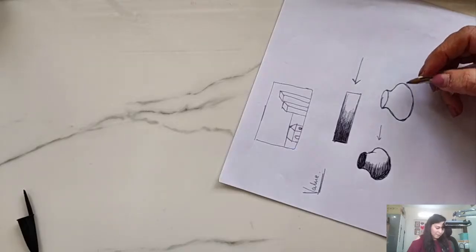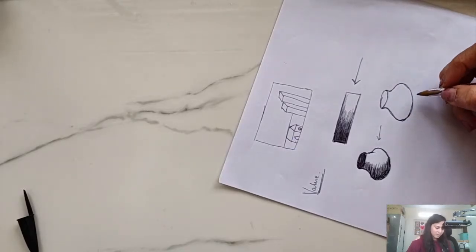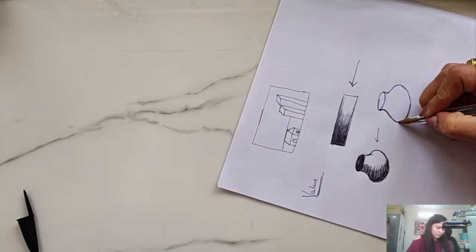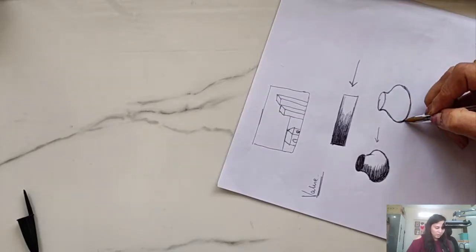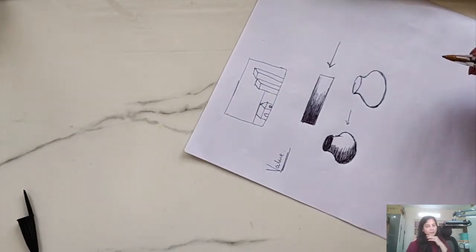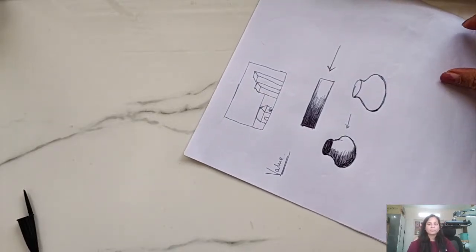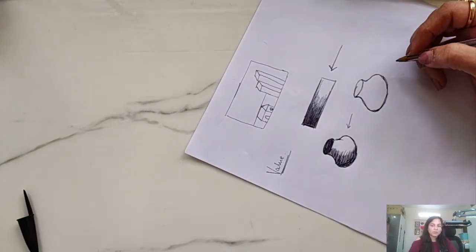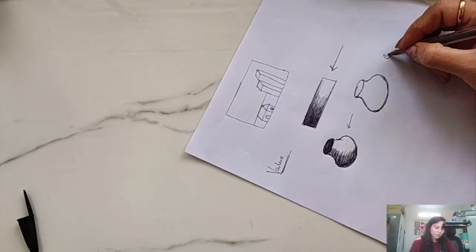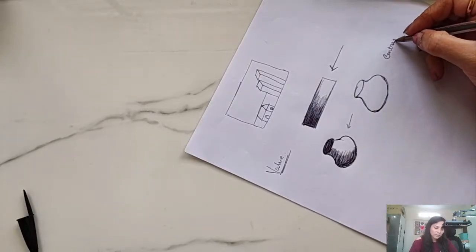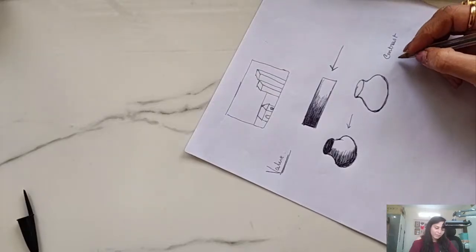You can see the difference here. So this is what the value of the object is. You can also refer to it as contrast or light.